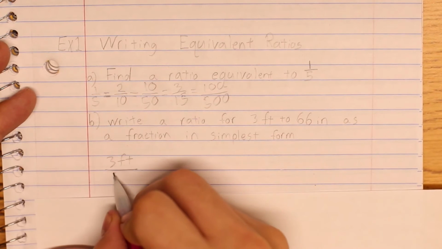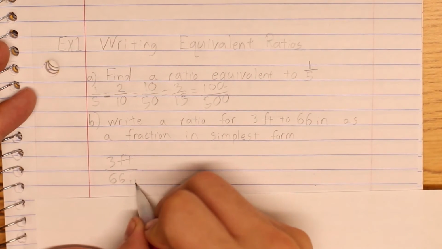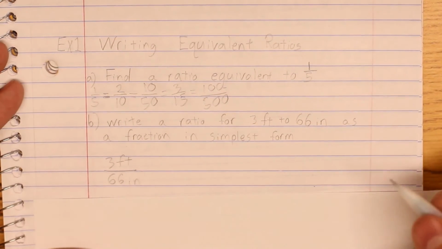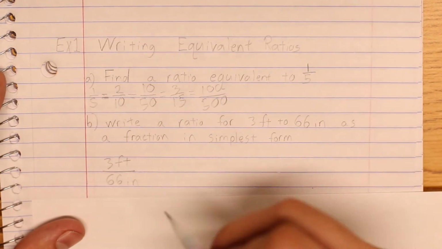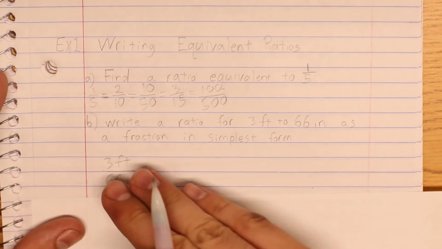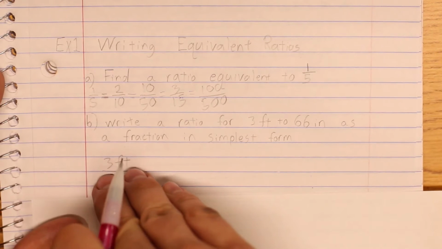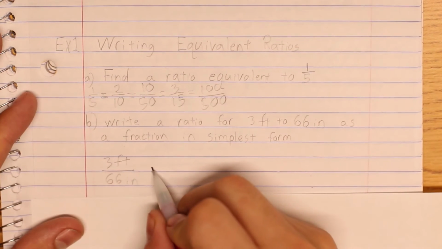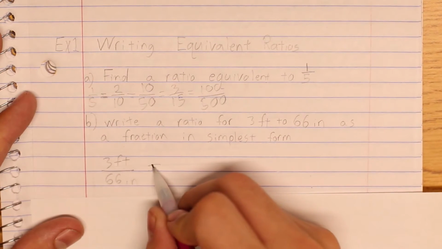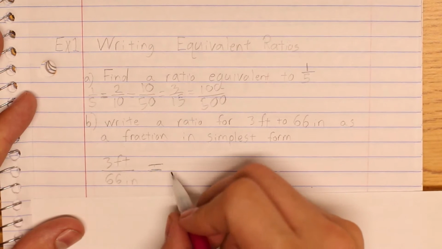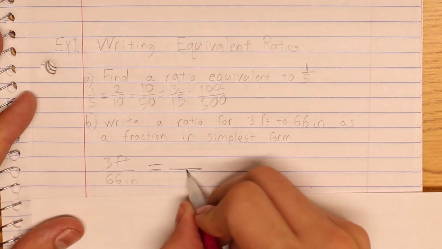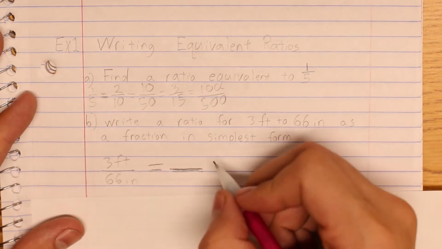to 66 inches, I need to put this in the same unit. And it's easier to turn the bigger units, convert those to inches. So it's easier to convert feet to inches. So if I have 3 feet, what is 3 feet equal to in inches? Well, we've done problems like this before. Hopefully you remember. I told you this stuff would come back up.